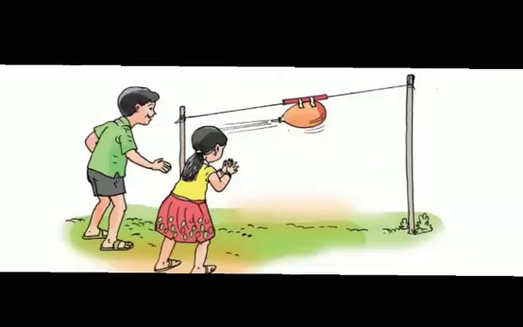Now see the next experiment. The two children are making a balloon rocket. In this, they took a long thread and passed that long thread through a straw, as shown in the picture. Tie both ends of the thread to the poles. So you can see two poles standing on either side. So to the poles you tie both ends of the thread.